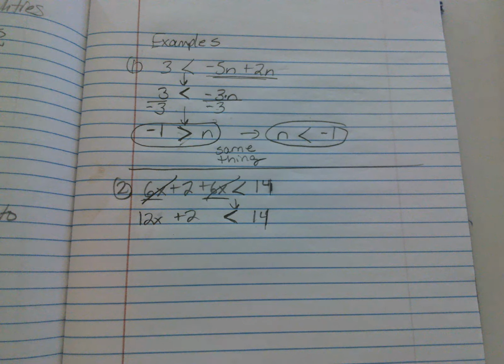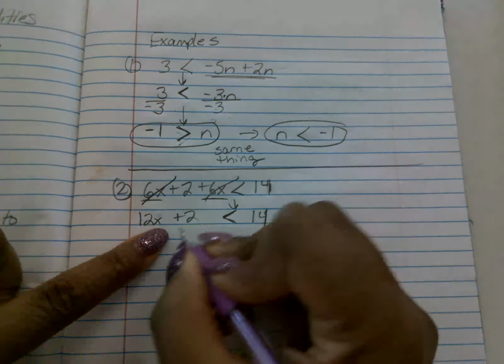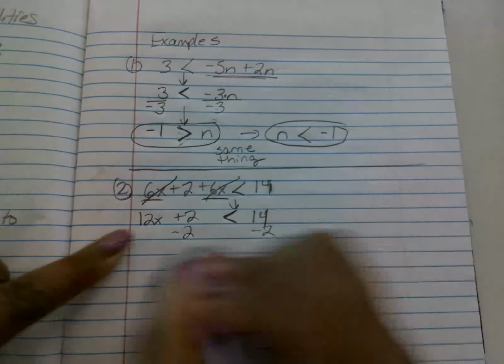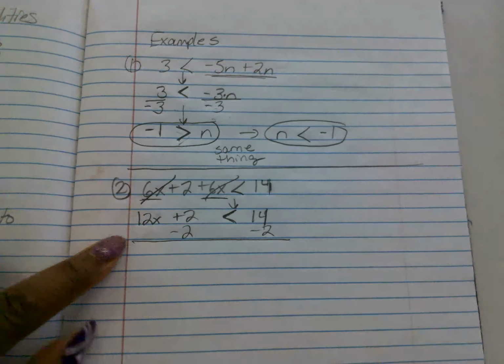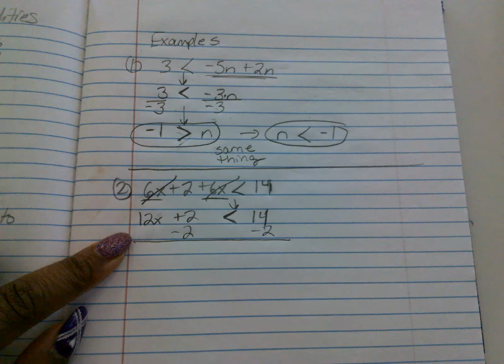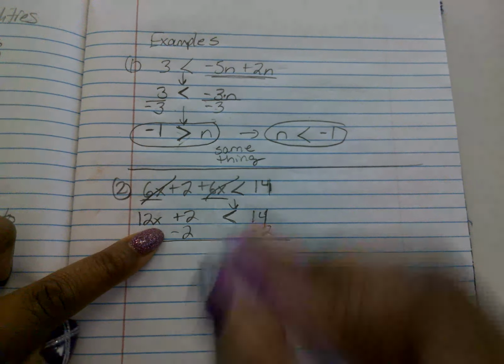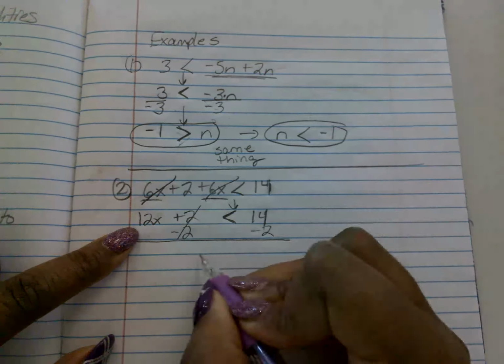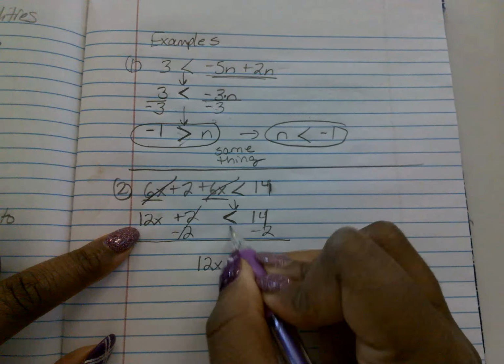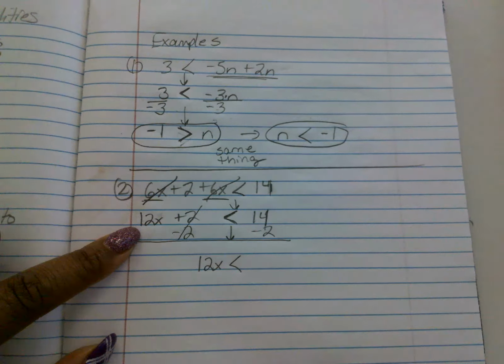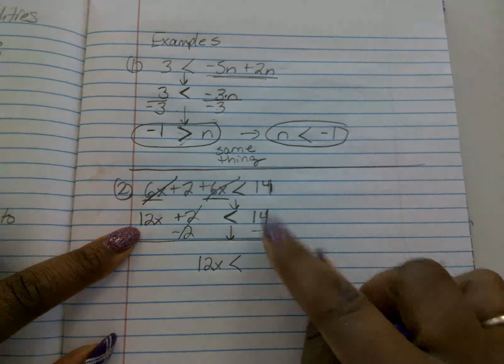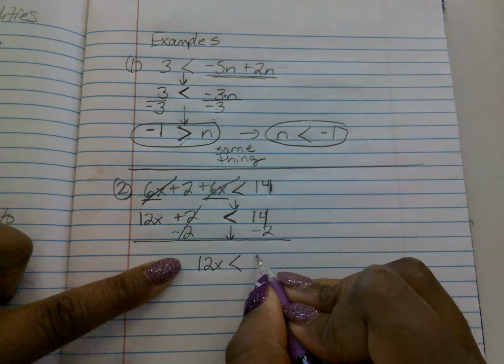Now what are we going to do in order to get x by itself? Because we don't have variables on both sides, we can skip that step. So what are we going to do? Subtract 2. When we subtract 2, this is gone, and we're left with 12x. Bring down the inequality. We subtract 2 over here. What's 14 minus 2? 12.